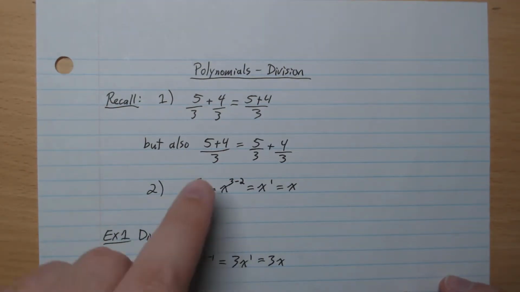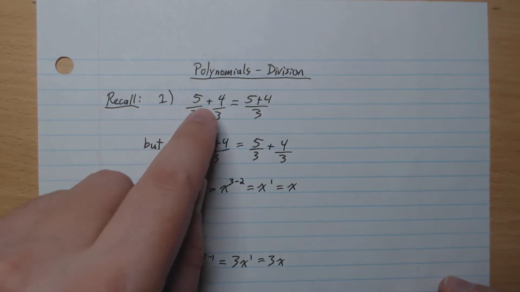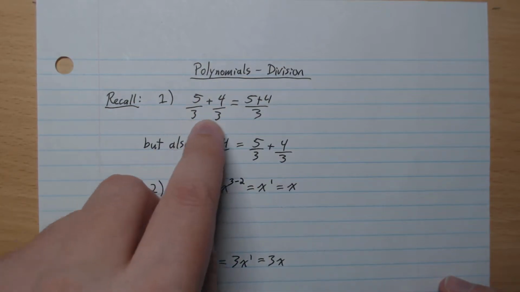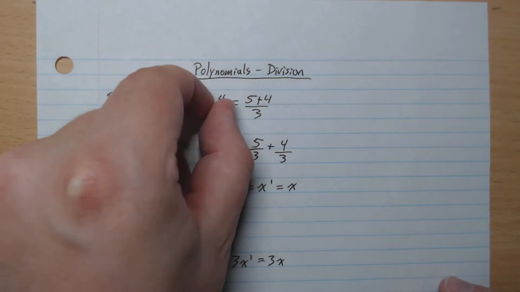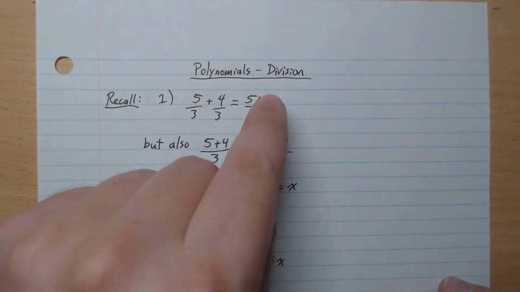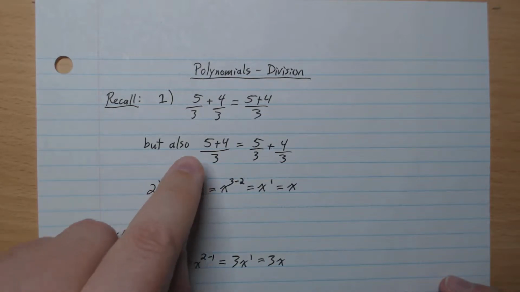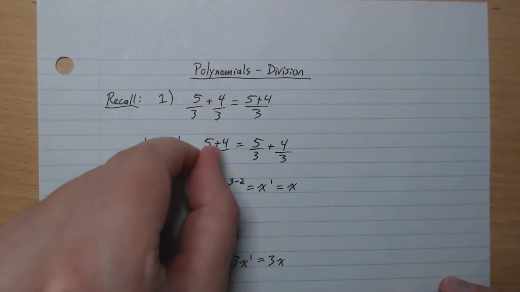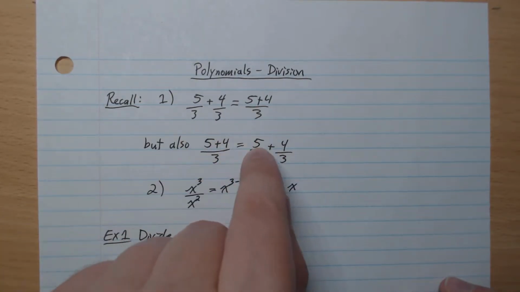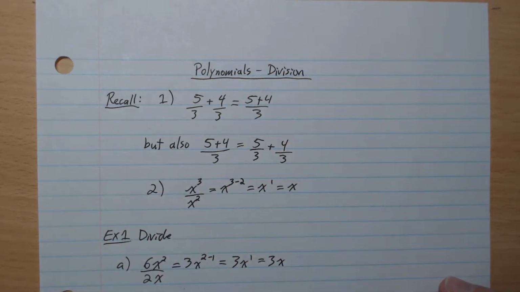The first thing has to do with fractions. When we have 5 over 3 plus 4 over 3, they have a common denominator, so we put them together and we have 5 plus 4 over 3. But what we can also do is separate. If we have 5 plus 4 over 3, we can separate to get 5 over 3 plus 4 over 3. And we're going to use this separating property later in the lesson.